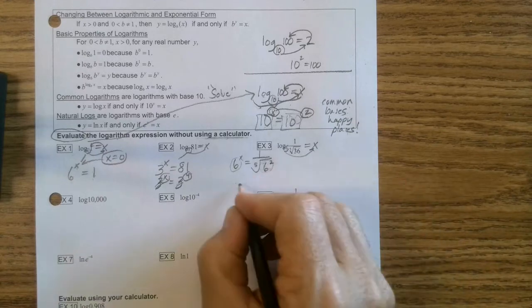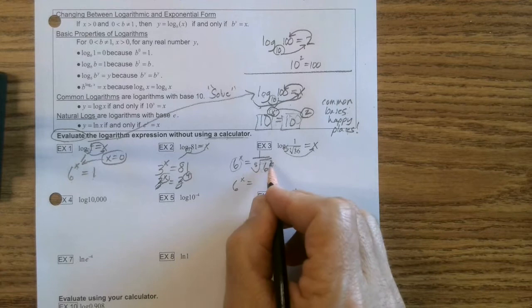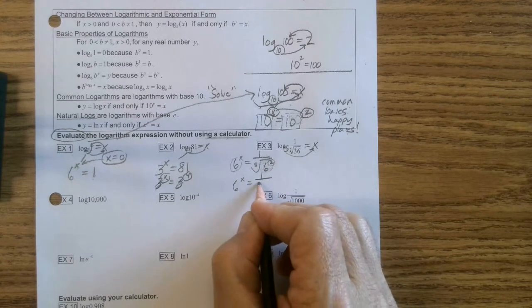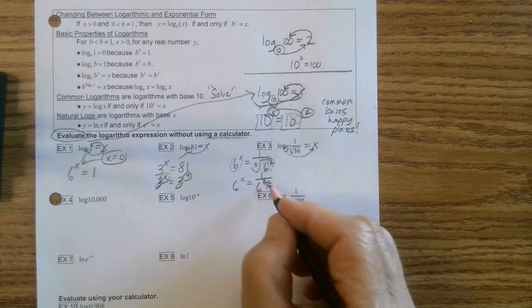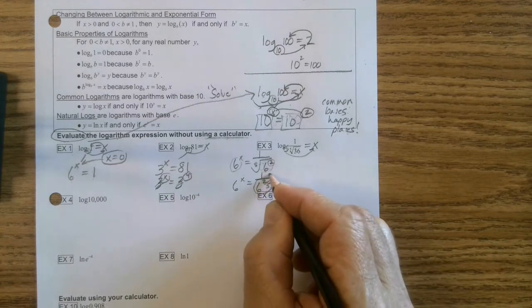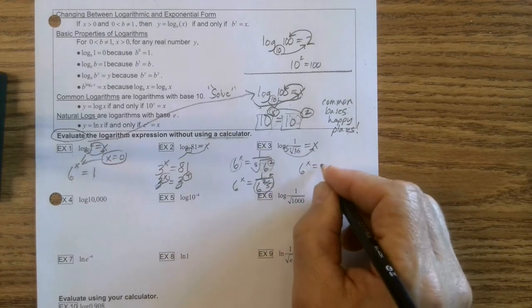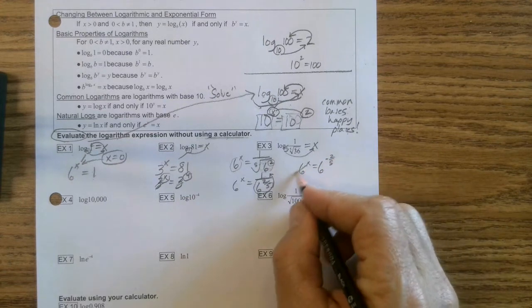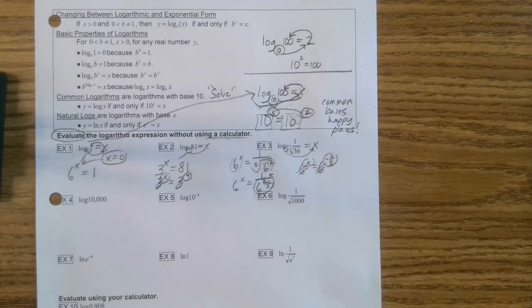Now I need to think of this as 6 to the x equals, watch this. Remember my rule where I can put this power over the index? 1 over 6 to the 2 over 5, or 2/5. And then if I bring a positive exponent up, it becomes negative, so I got 6 to the x equals 6 to the negative 2/5, and I can say, hey, those bases disappear, and x equals negative 2.5.